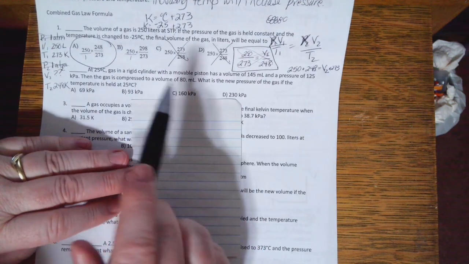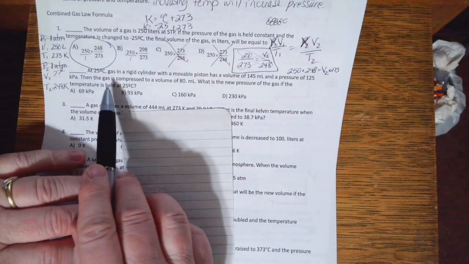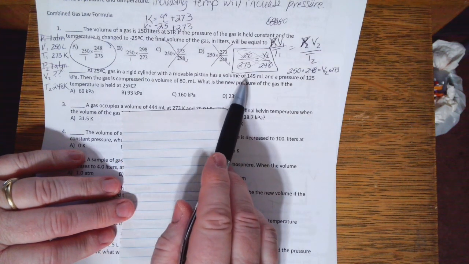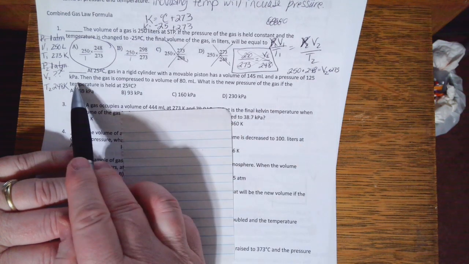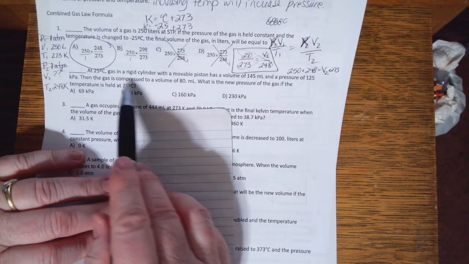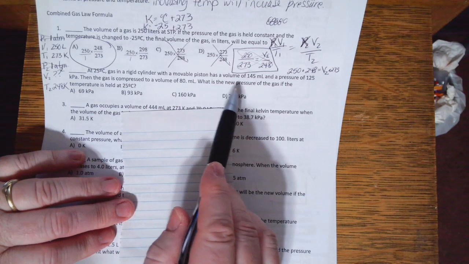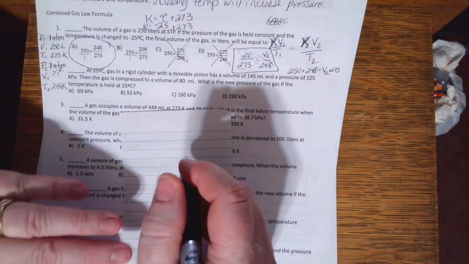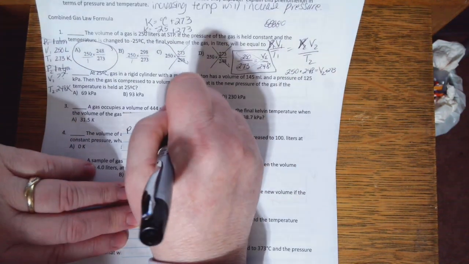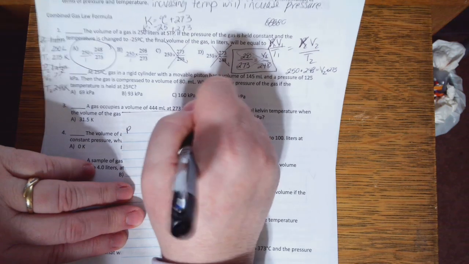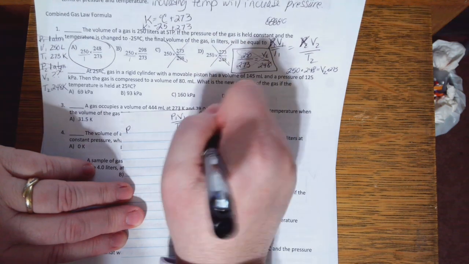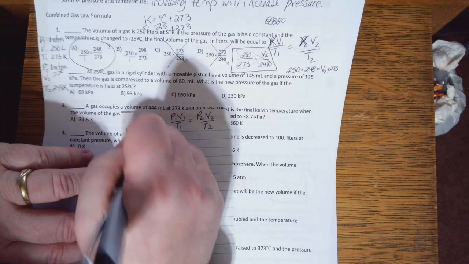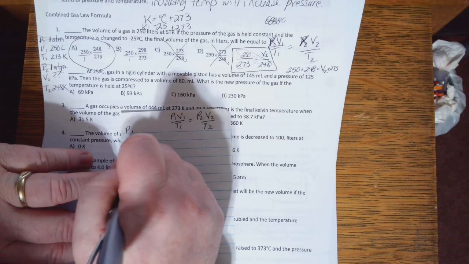At 25 degrees Celsius, gas in a rigid container cylinder with a movable piston has a volume of 145 milliliters and a pressure of 125 kPa. Then the gas is compressed to a volume of 80 milliliters. What is the new pressure of the gas if the temperature is held at 25 degrees Celsius? So I know I'm using P1 V1 over T1 equals P2 V2 over T2. So I'm going to make my list: P1, V1, T1, P2, V2, T2.